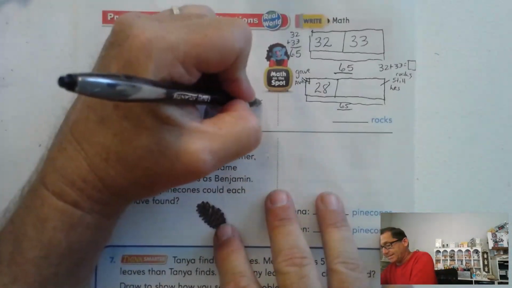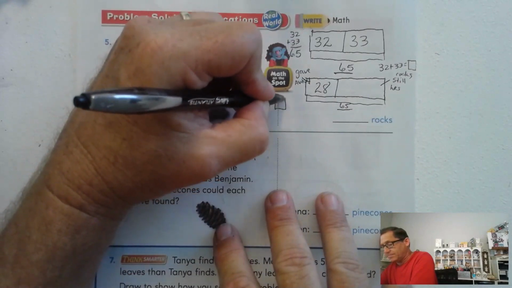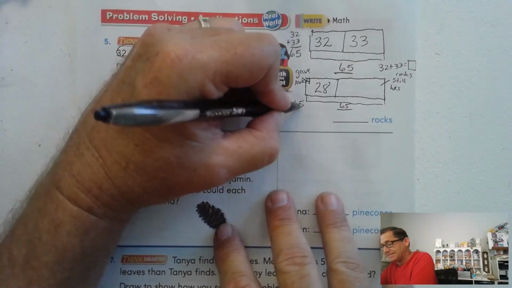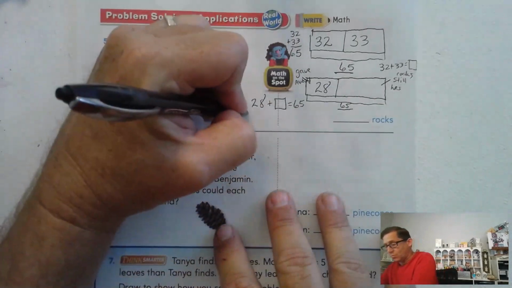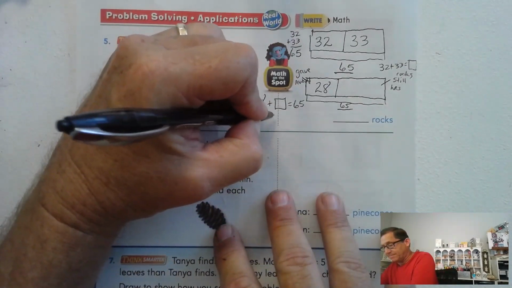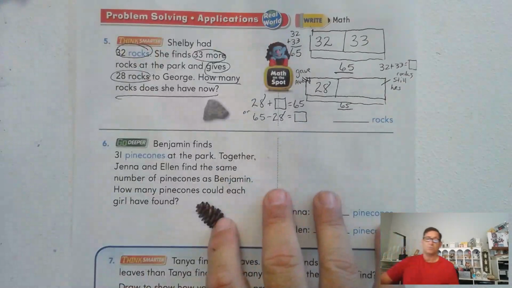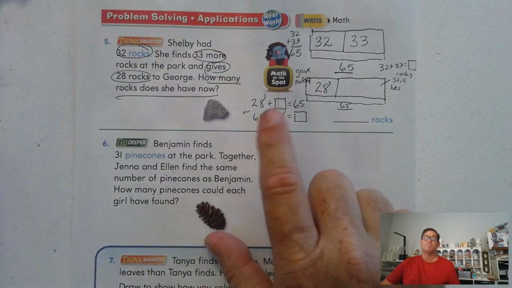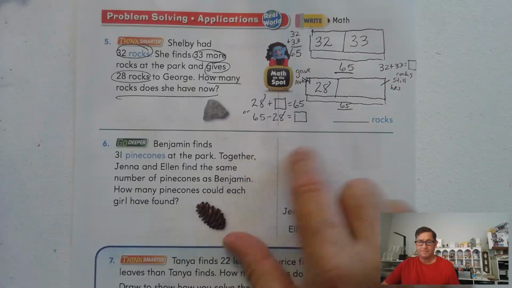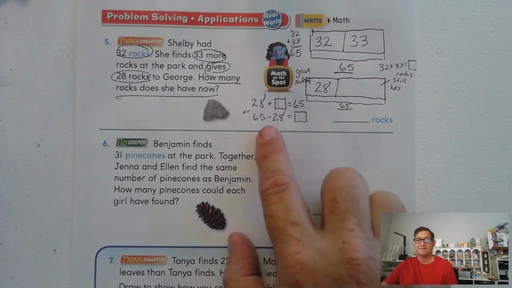So 28 plus what she has to equal 65. Or we can say 65 minus 28 equals what? The total amount minus how much she gave away will leave how much she has.